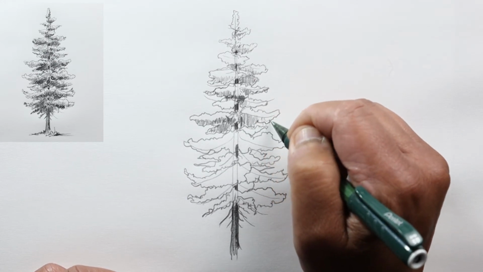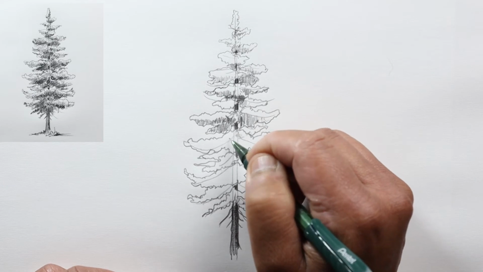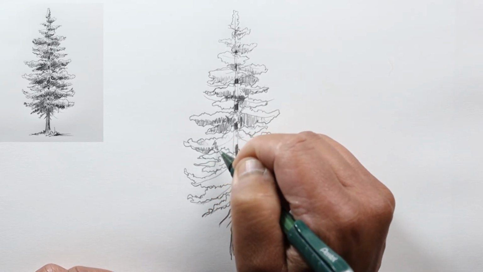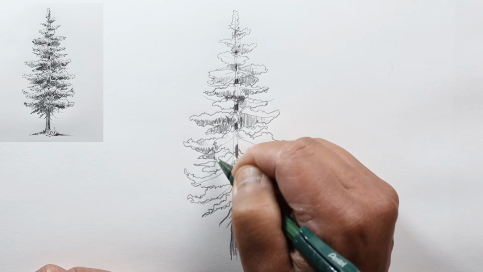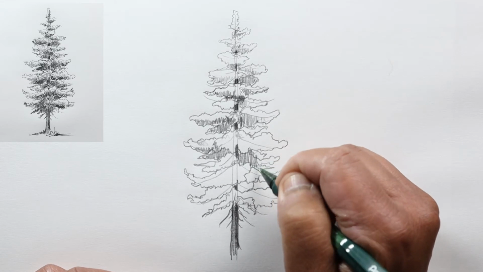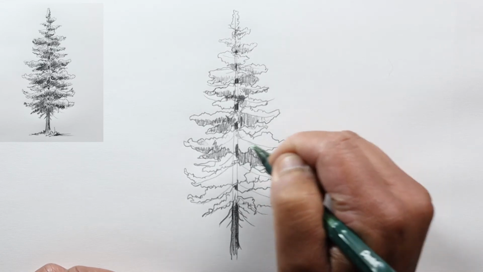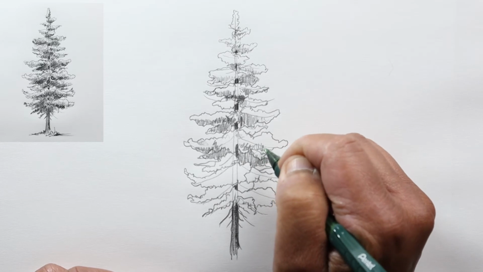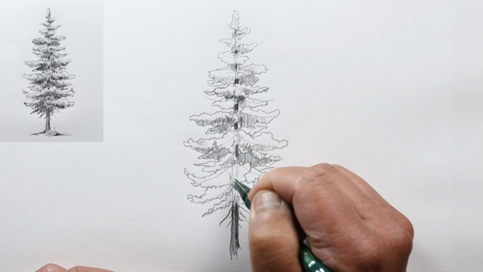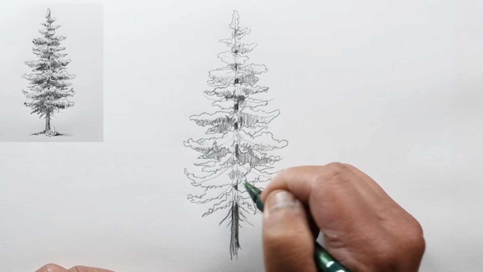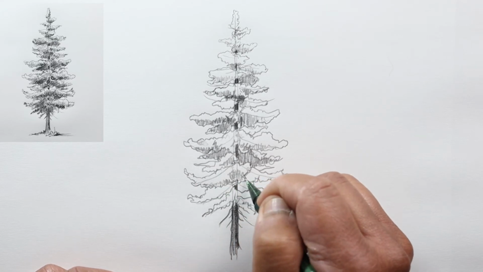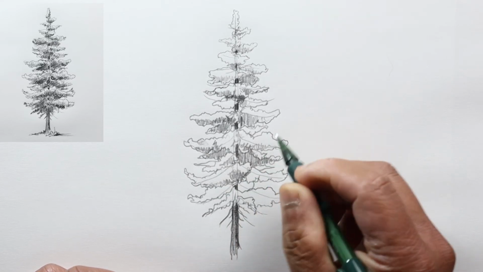Okay, just some rough shading here, and keep doing this. Maybe this part right here will be in the back, so I'll shade that in, and this whole section here like that. And this will be towards the front. And of course this is toward the front because we can't see the trunk the way we shaded that already. So I'll make that a little bit darker.